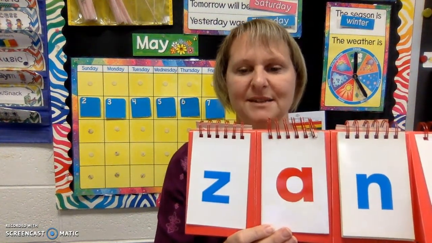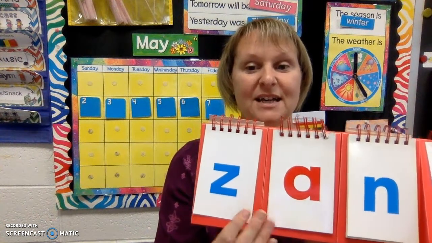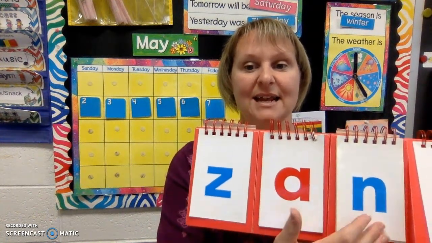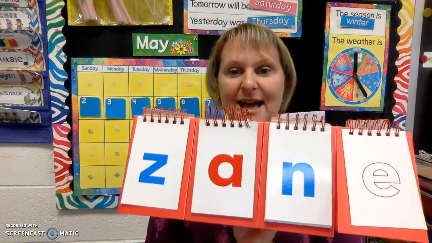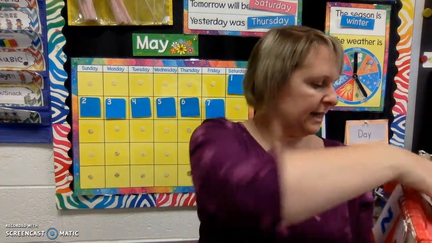Let's do it just all nonsense words. Let's try this. What's that say? Zan, good. Z and Zan. Add the E, what is it? Zane. Good job. All righty.